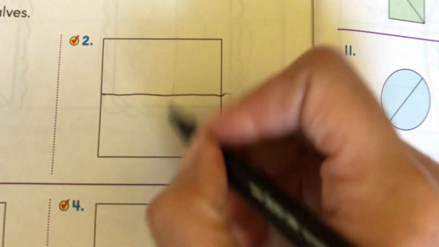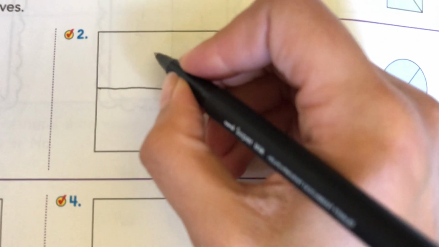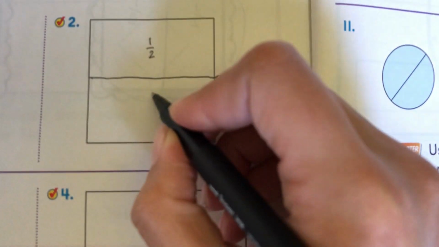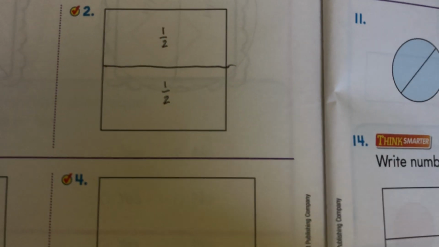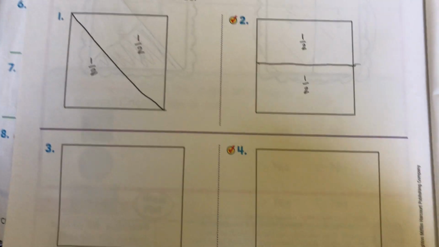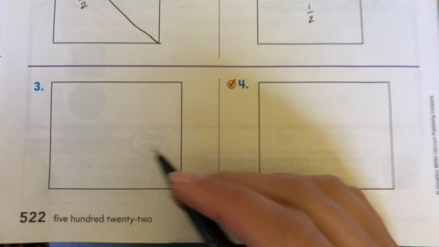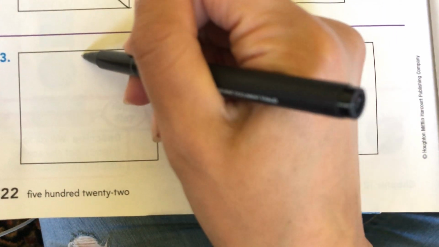And over here, I'm gonna do it this way. How many parts do I have? 2. 1 part over here out of 2. 1 part out of 2. 2 halves. Okay. Now I have this guy straight down the middle.